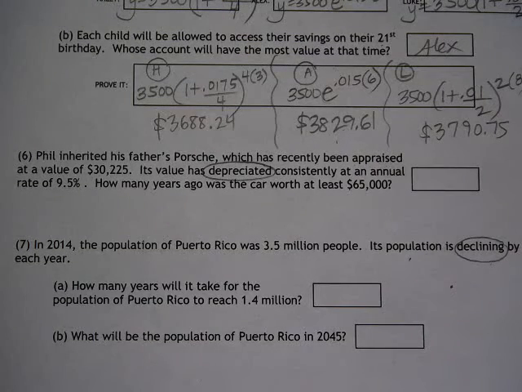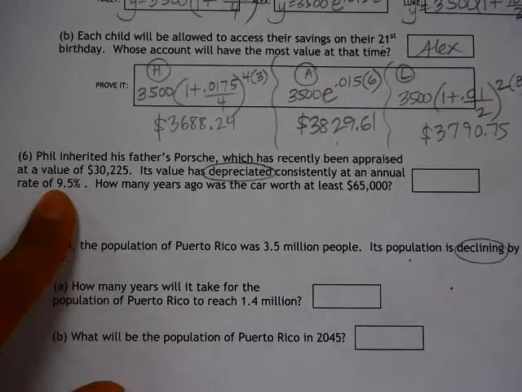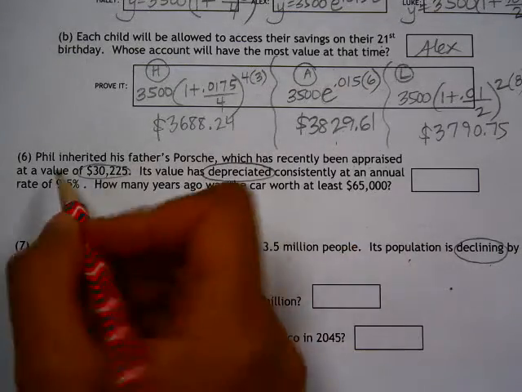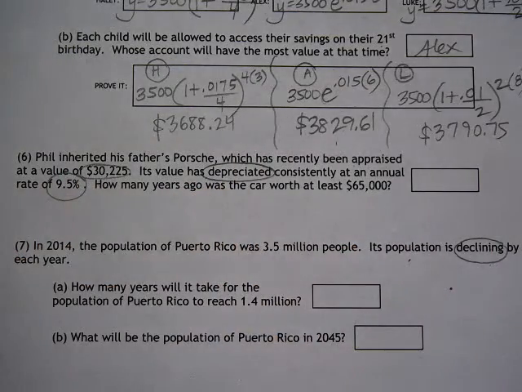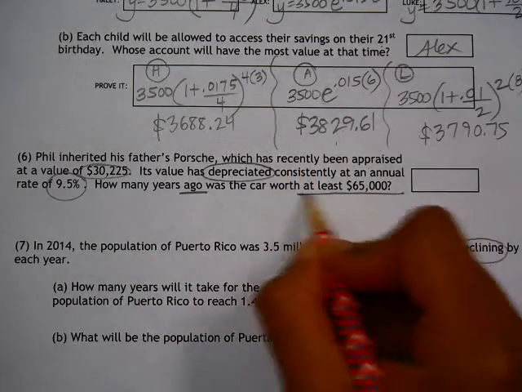In this video, we'll look at 6 and 7. So on number 6, Phil inherited his father's Porsche, which has recently been appraised at $30,225. Its value has depreciated consistently at an annual rate of 9.5%. How many years ago was the car worth at least $65,000?